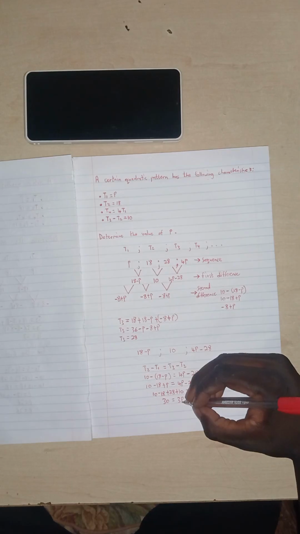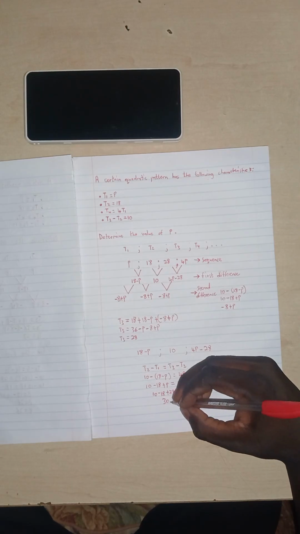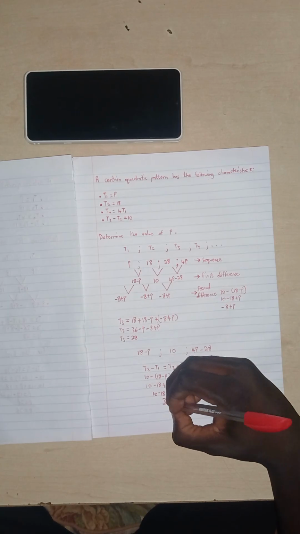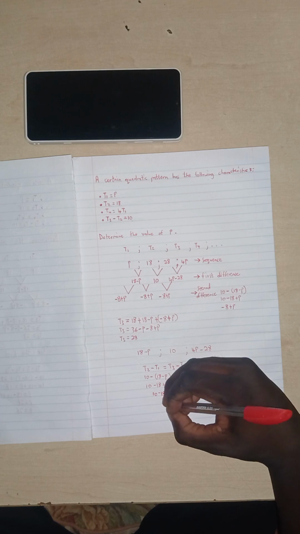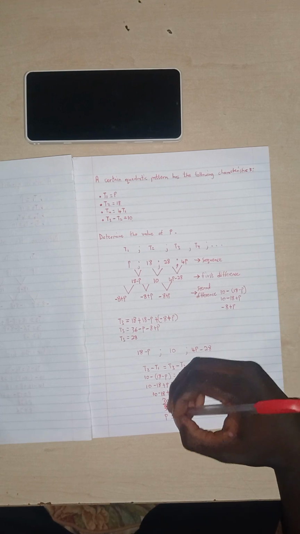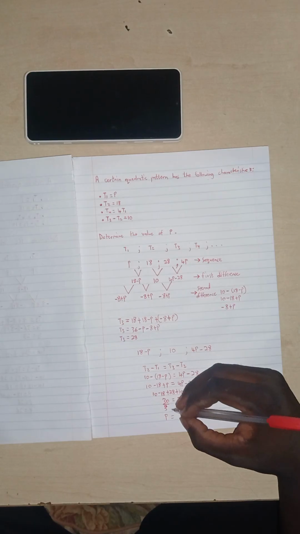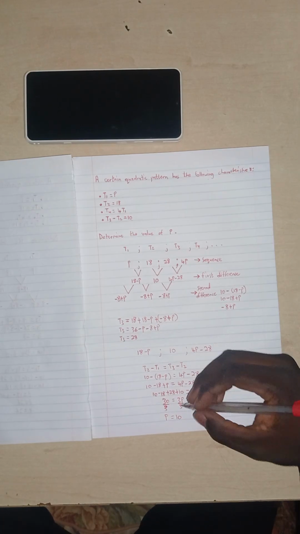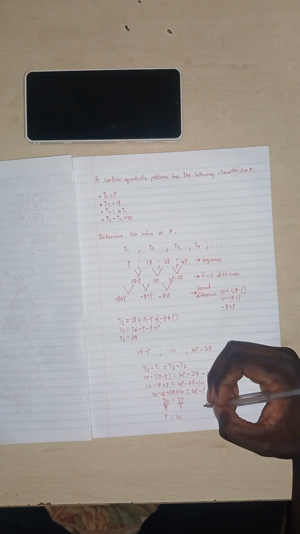So now we have that 3p is equal to 30. So we isolate the p by dividing both sides by 3, so that we can get the value of p. We all know that 30 divided by 3 is 10, right? So we got that p is equal to 10.